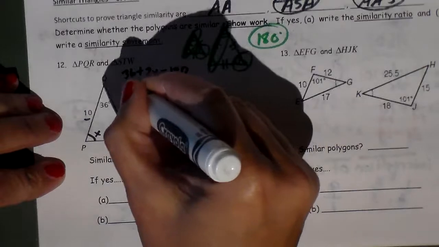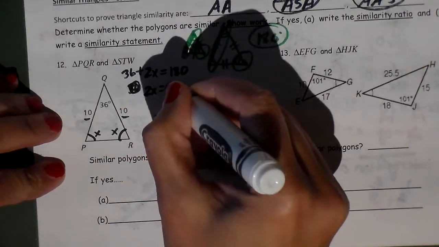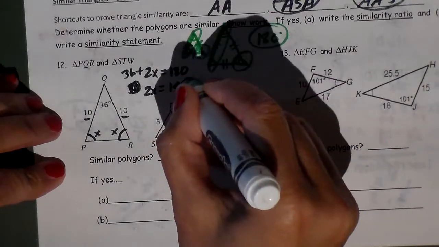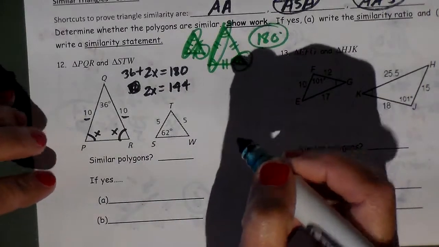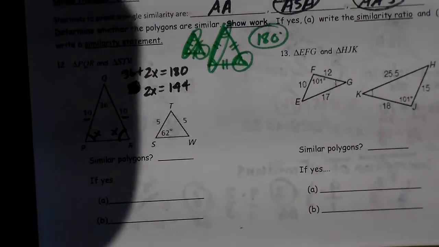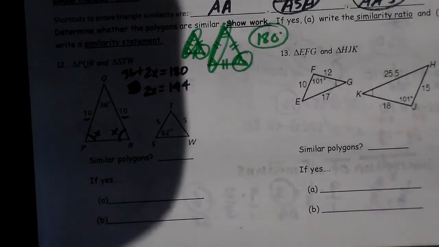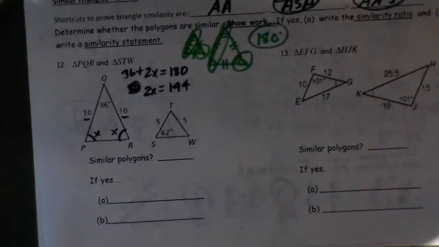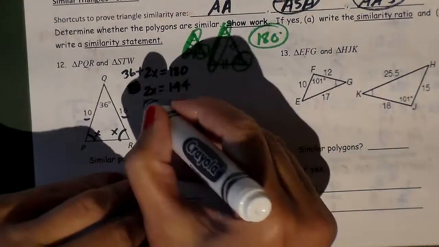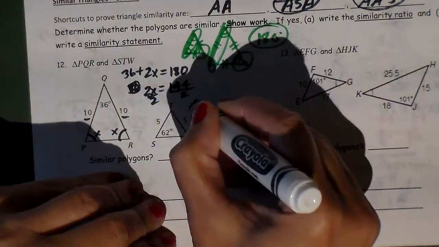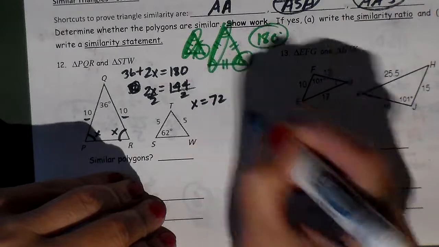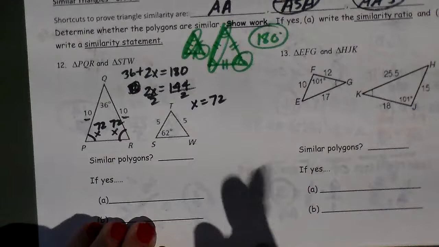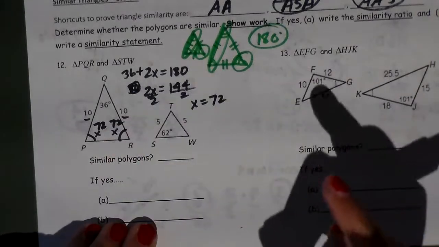So 2x equals 144. Because if I do 180 minus 36, I just want to confirm it because you know my brain doesn't work sometimes. I get 144. If I divide by 2, x is equal to 72. Now, that means you've got 36, 72, and 72, and if you check that out, they add to 180.